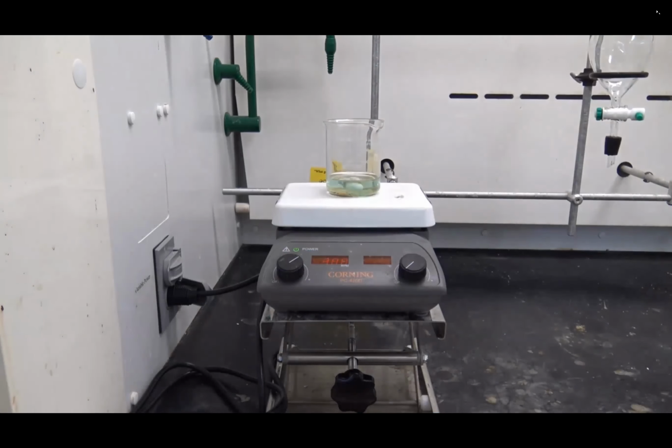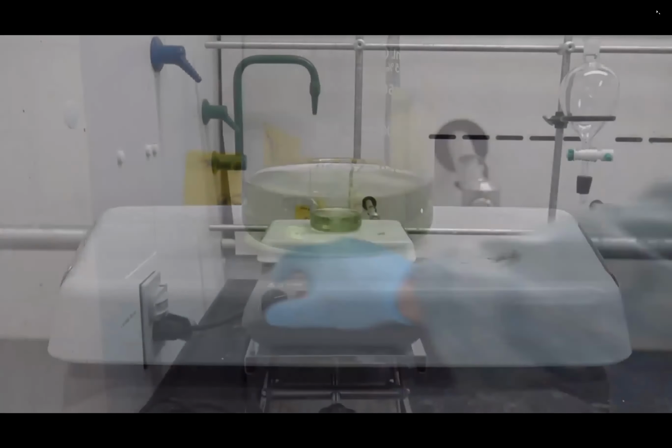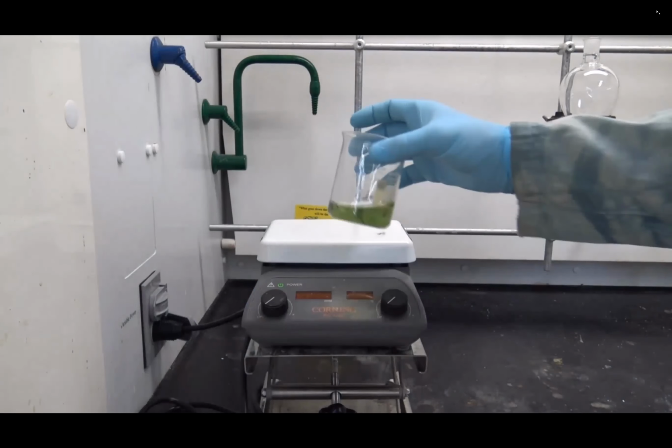Now you may think to yourself at first, what's the purpose of this? I'm just dissolving both the compound I want and the impurity. But that's the first step in conducting a liquid-liquid extraction. So at this point, you can see my yellow naphthol and my blue food dye have created a green solution. This is going to help me track where each one is as we go through my extraction.